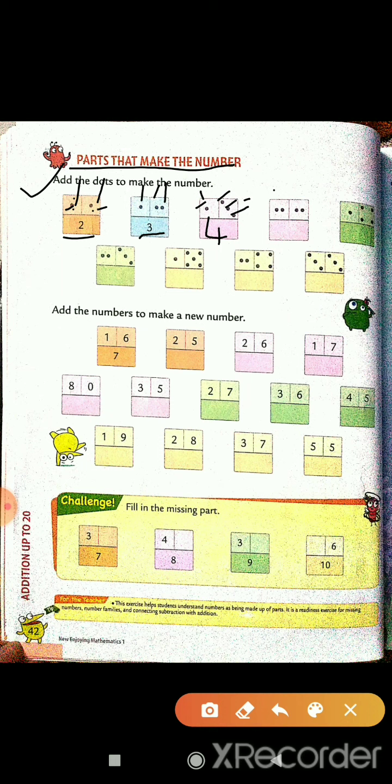In this box, 2 dots are there. Again in this box, 2 dots are there. So count them together. 1, 2, 3, 4. So what you will write here? 4. Got it, students? Next, first box, 1 dot and second box, 4 dots. Add them together. 1, 2, 3, 4, 5. So we will write here 5.